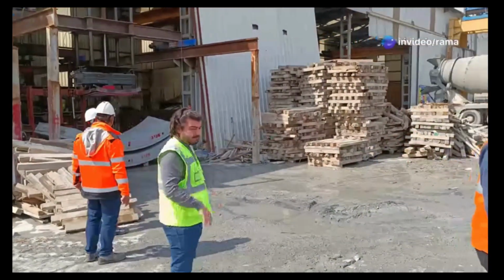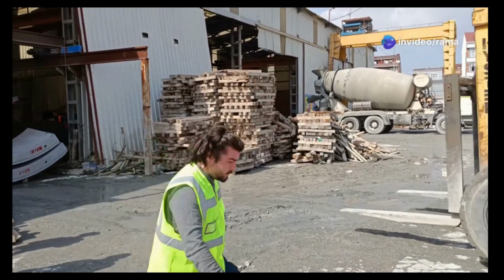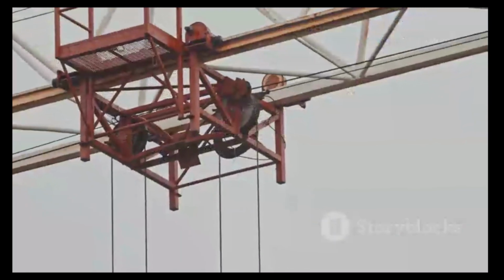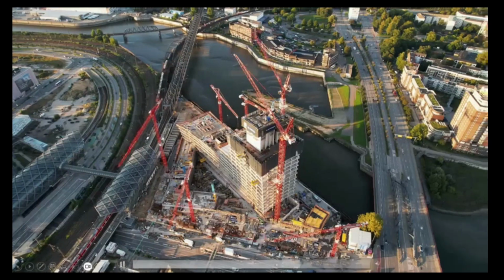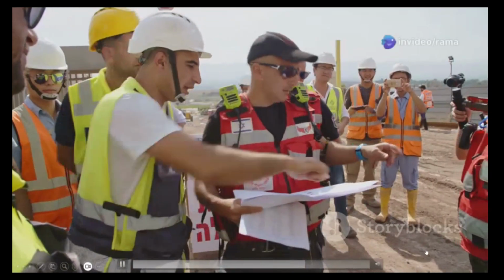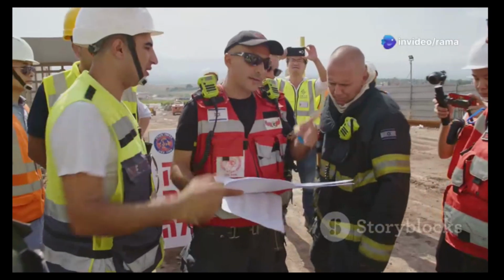This accident is a stark reminder of what happens when safety takes a backseat to speed or convenience. Overloading a crane is like playing Russian roulette with people's lives. The aftermath of an accident like this is never pretty. Investigations, lawsuits, not to mention the human cost, it's a mess no one wants to deal with.